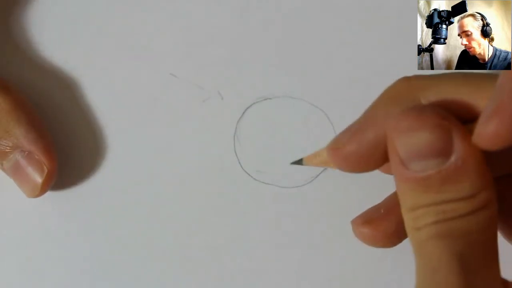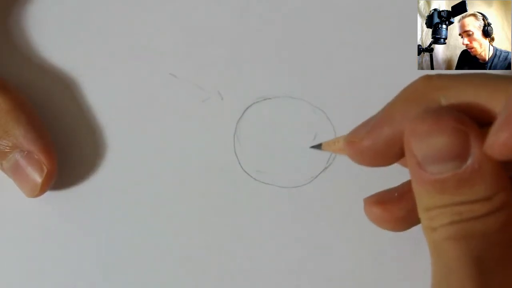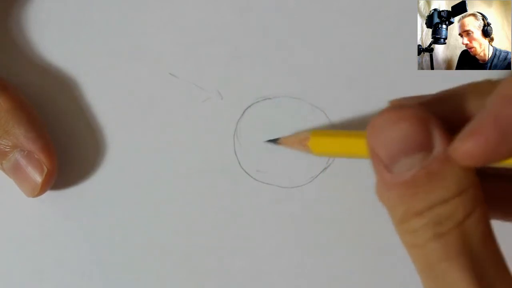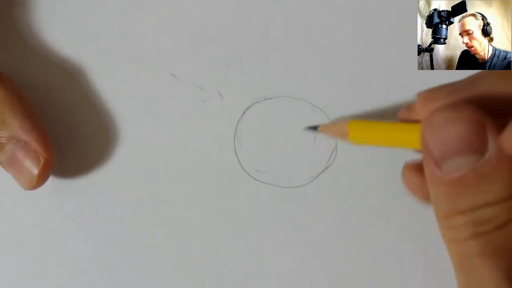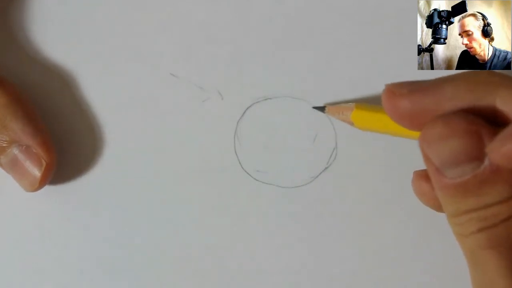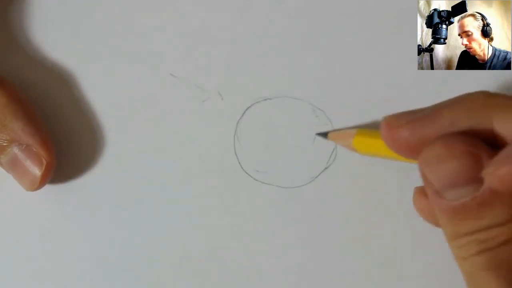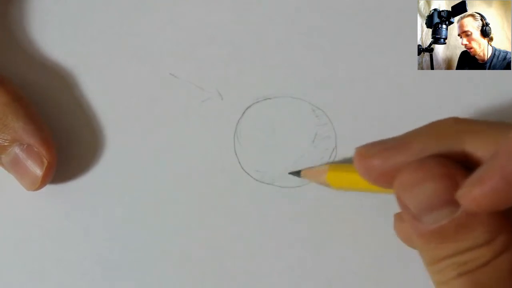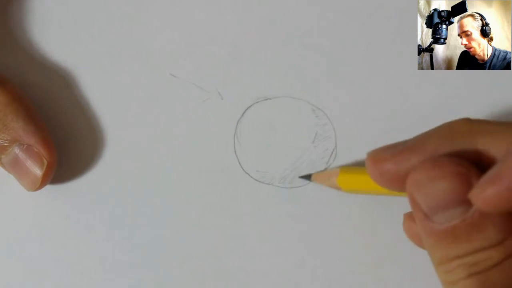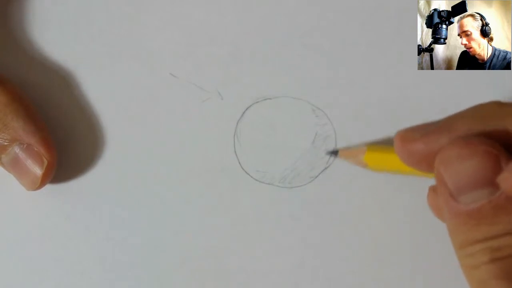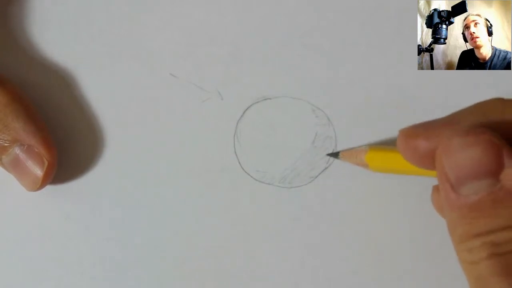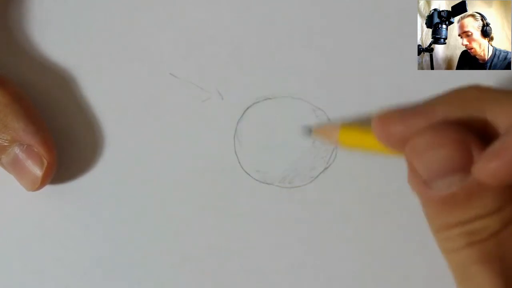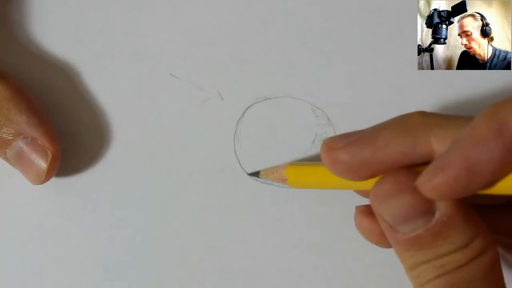So usually there's a highlight area where it'll be the brightest, and an area where it'll be the darkest. Somewhere around this side of the sphere that we're trying to convey, it'll be darker. So we'll shade this side, and this other side will be lighter. So we don't shade that side.